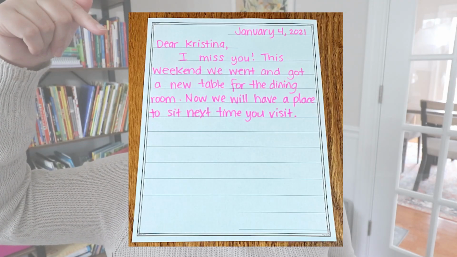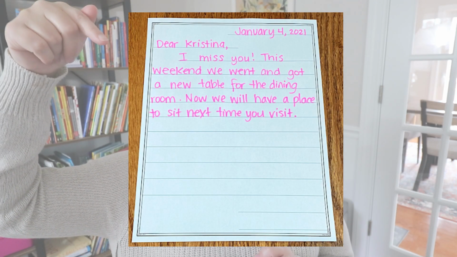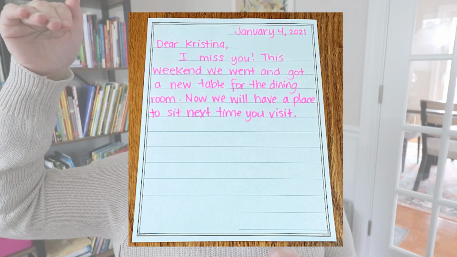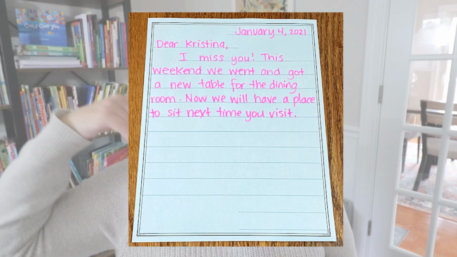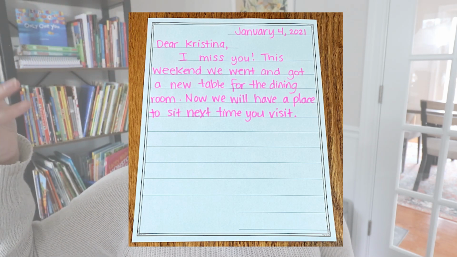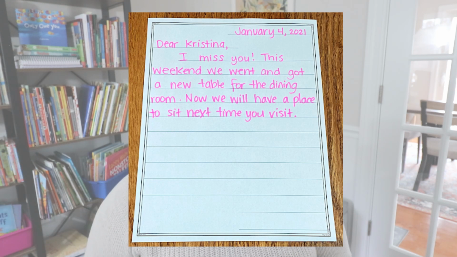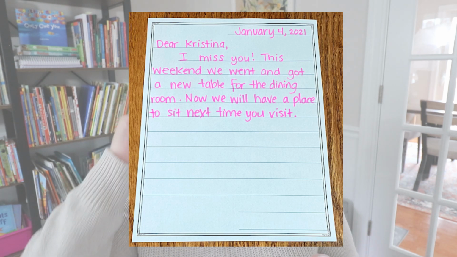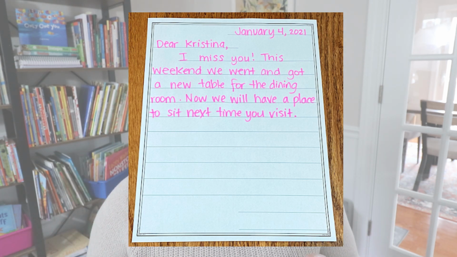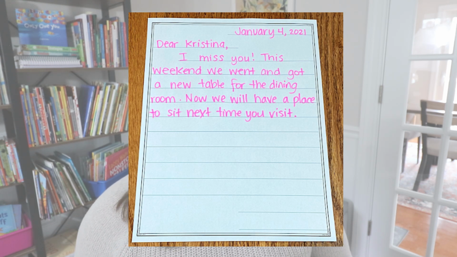So here I am showing them what their letter paper looks like and how the lines are up here for the date and the greeting. And I would think aloud and say, okay, I'm going to think about the 2 people I wrote about yesterday. I'm going to choose Christina to write a letter to. So up here, I would write today's date, I would write Dear Christina, and then I would simply think aloud and write down a few of the sentences that I may want to share with her.